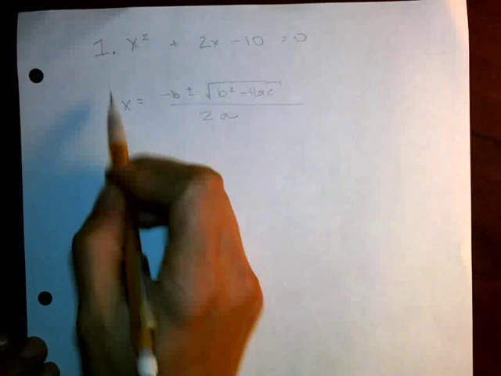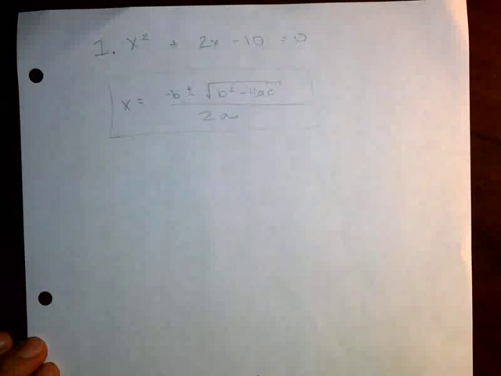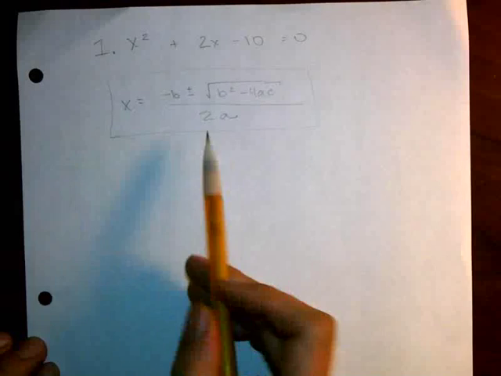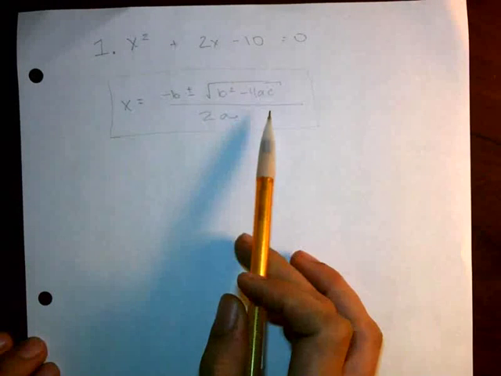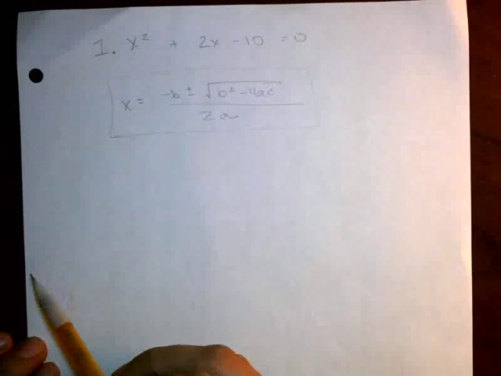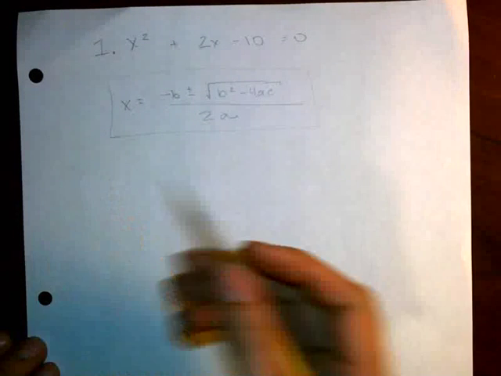And this right here is the quadratic formula. You'll have it on the test, but using it is not always straightforward. It says that x is negative b plus or minus the square root of b squared minus 4ac, over 2a. So the first thing to do is figure out the a's, the b's, and the c's.